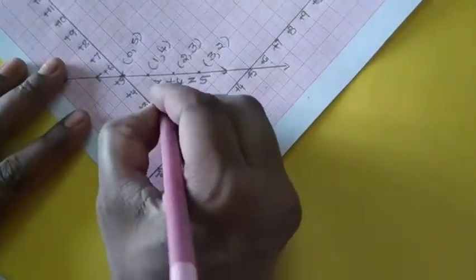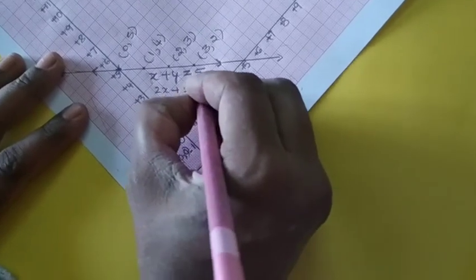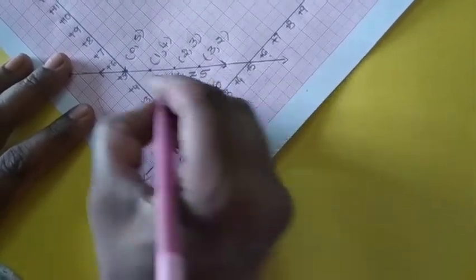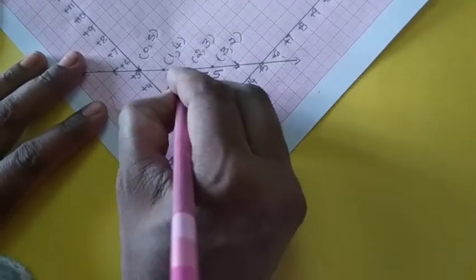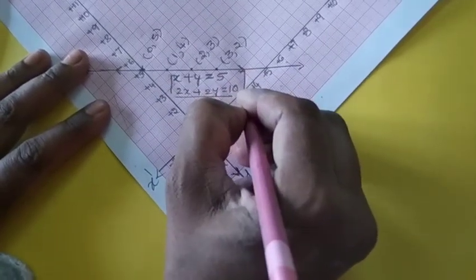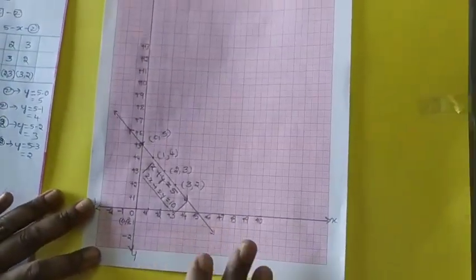And another equation is 2x plus 2y is equal to 10. Both two equations are merged in one straight line. First problem graph is this.